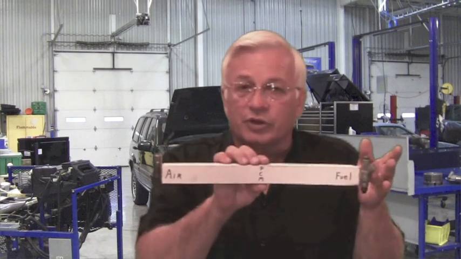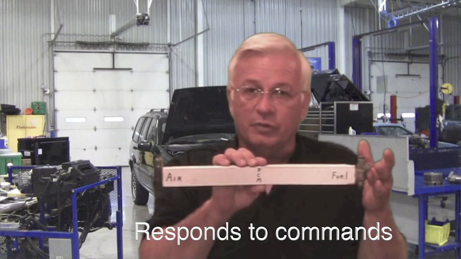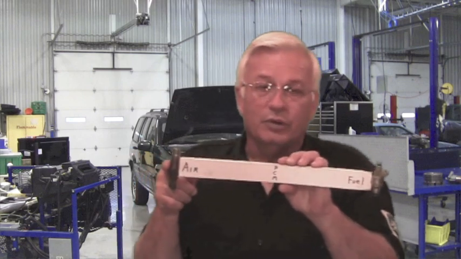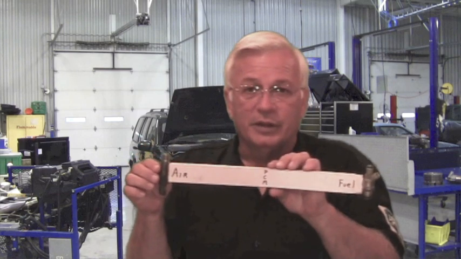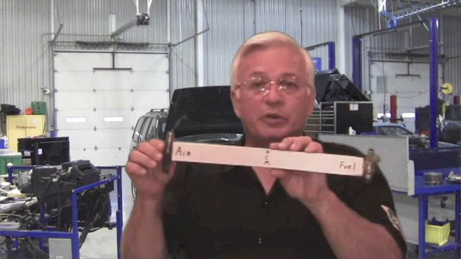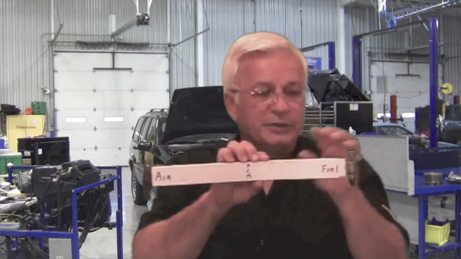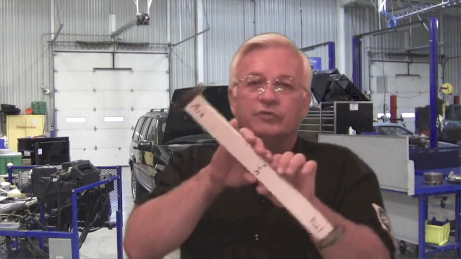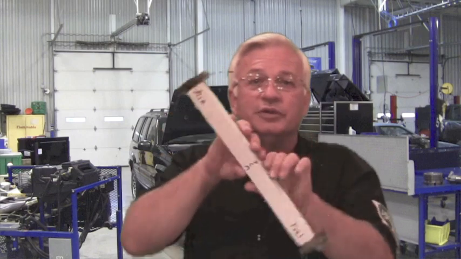So can the fuel injector report data? No, the fuel injector simply responds to a command to either add fuel or take fuel away. Can the oxygen sensor add or take oxygen away? No. The oxygen sensor can't do anything as far as being commanded. It simply reports data to the computer. The computer calculates and tells the injector what to do. So in this situation, it's very simple. Very, very simple. Fuel trim is very simple.